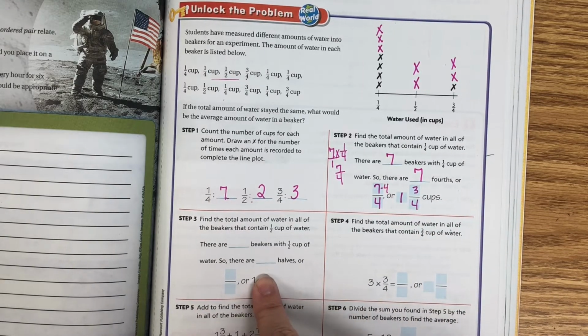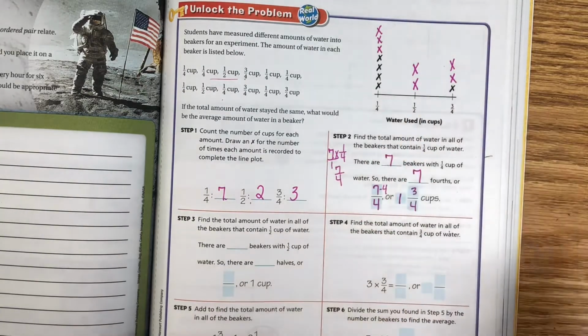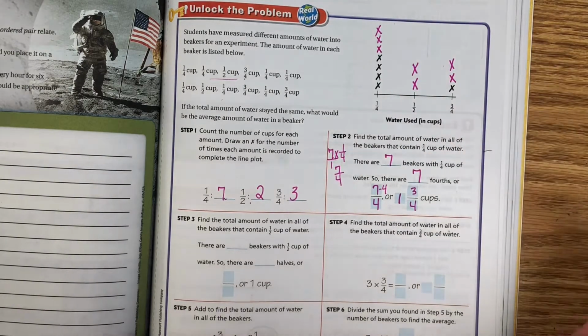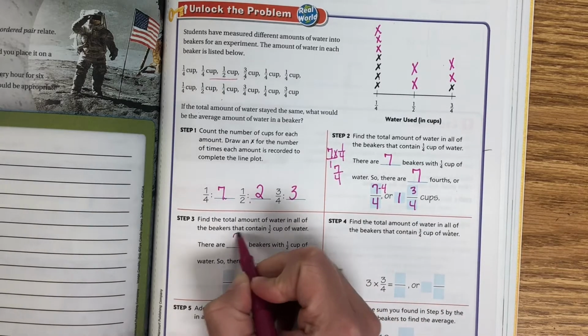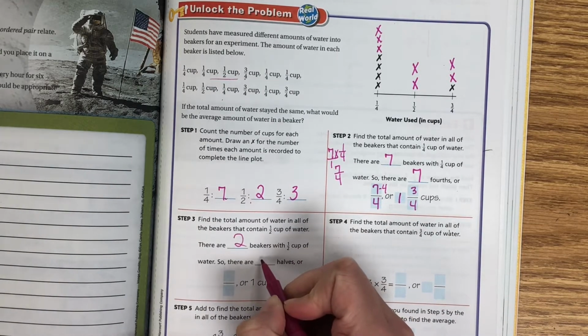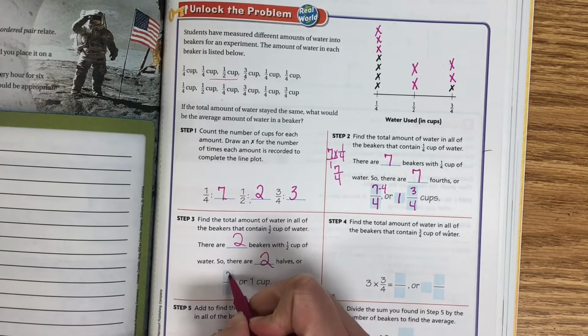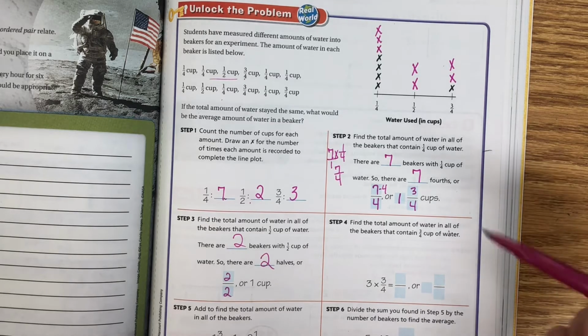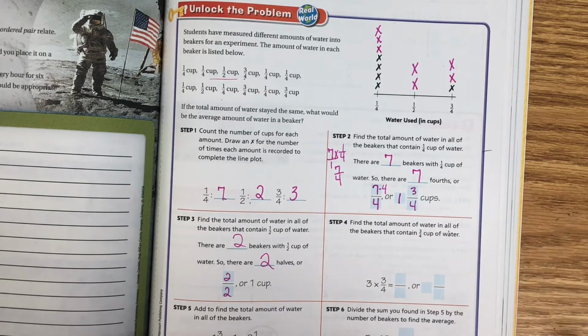This one here, step 3, we're going to find the total amount of water in 1/2 cups. If you work with decimals or fractions, you have 2 1/2 cups, and 1/2 and 1/2 equals a whole, or 1 cup. So there are 2 beakers with 1/2 cup, so there are 2 halves, 2/2, or 1 cup. Step 4, find the total amount of water in all the beakers that contain 3/4, our last fraction.